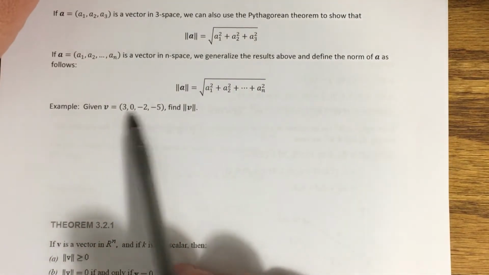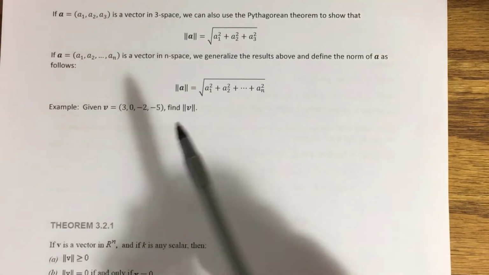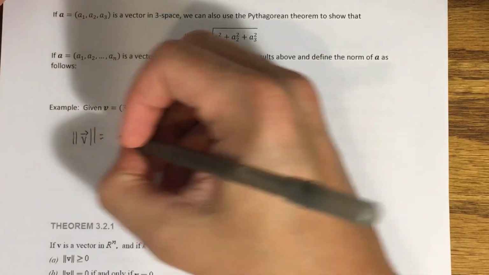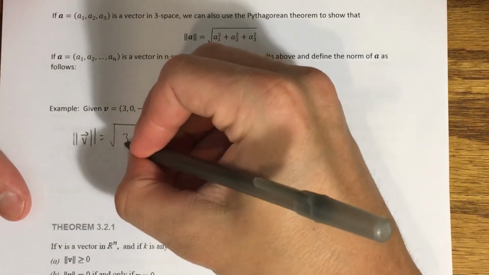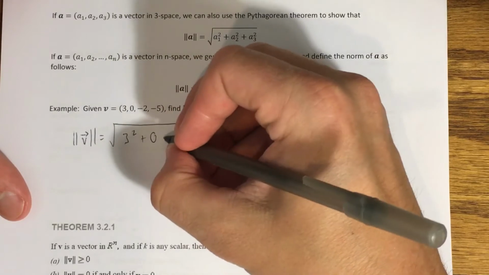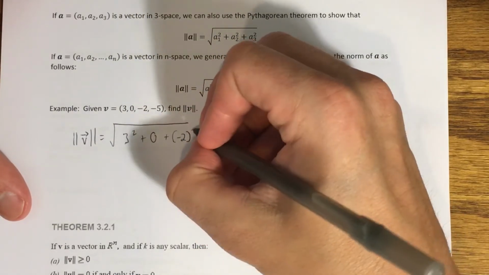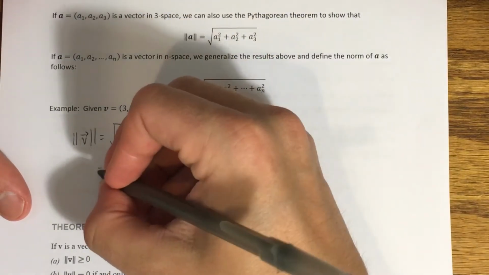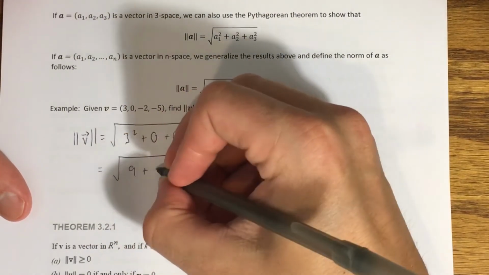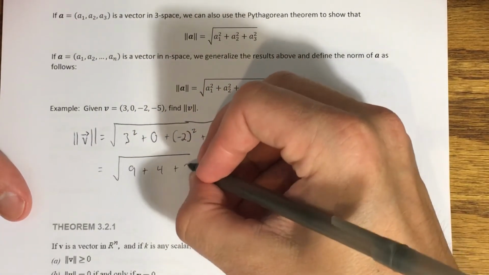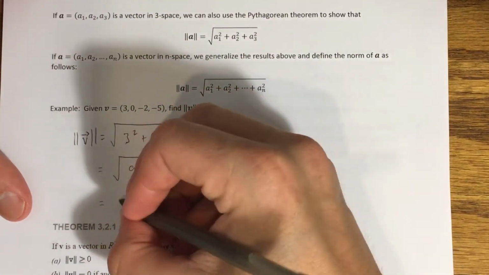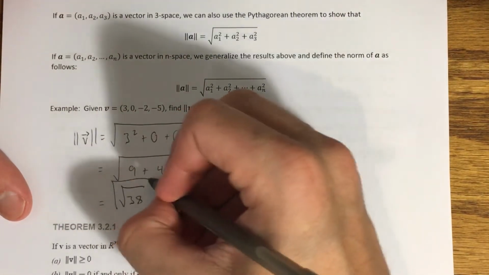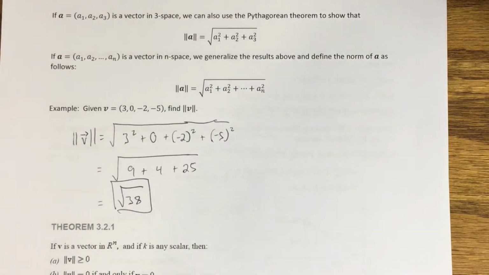Here's a vector v in 4 space. I can't draw this, but I can find its norm. The norm of v is going to be the square root of the sum of the squares of its components, -2 squared plus -5 squared. That's the square root of 9 plus 4 plus 25, or root 38. Okay, so that would be the norm of that vector.